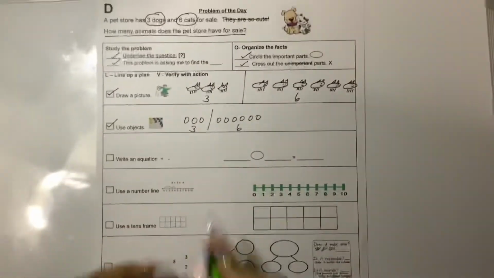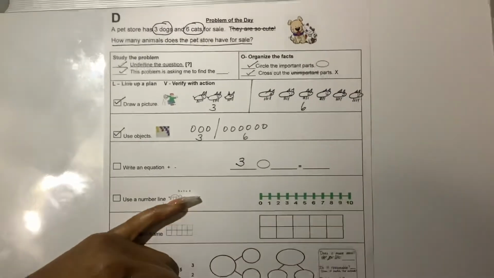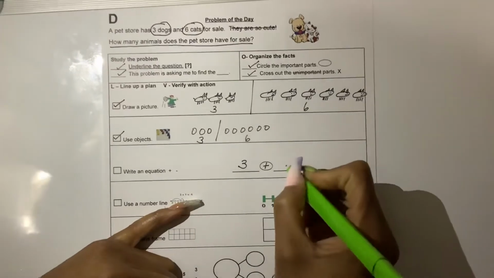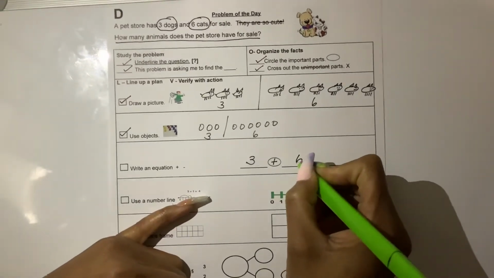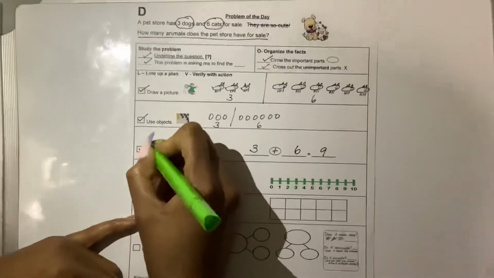And that's going to help us write our equation. 3, putting together, we use the plus or the addition sign. And what did we put together? 6. And then we had 9.